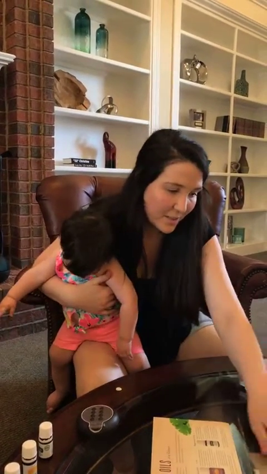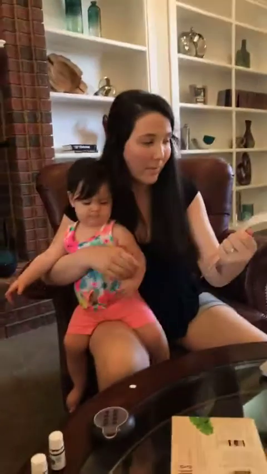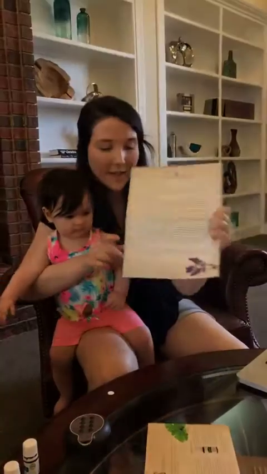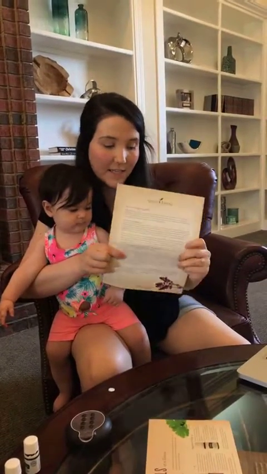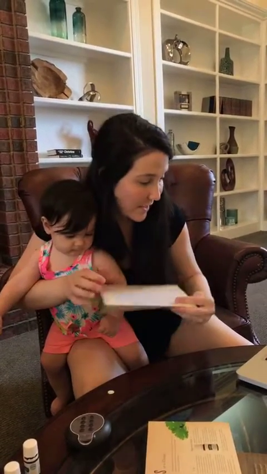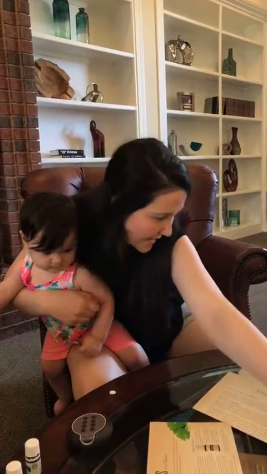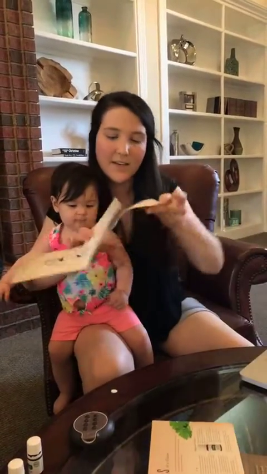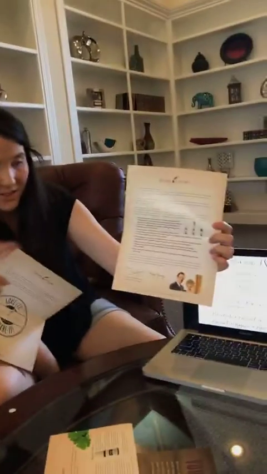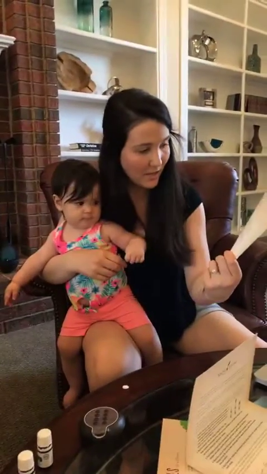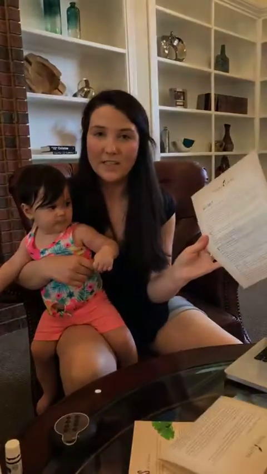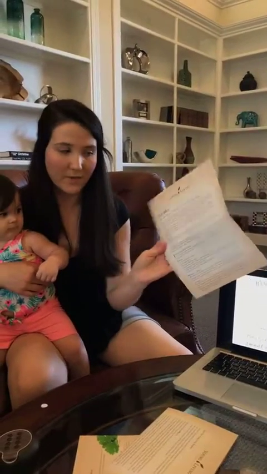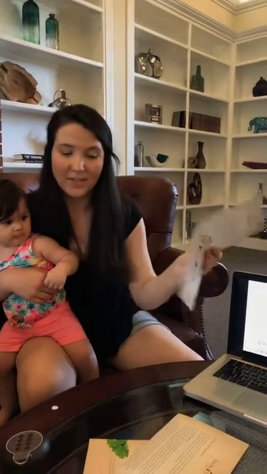You're also getting a Seed to Seal brochure, which I mentioned earlier. It's going to talk about what Seed to Seal is, and just the importance of that. And then you're also going to get the letter from the founder and CEO. And this also, if you decide that you do want to share with friends or family, is just a quick way to tell you how to do that.